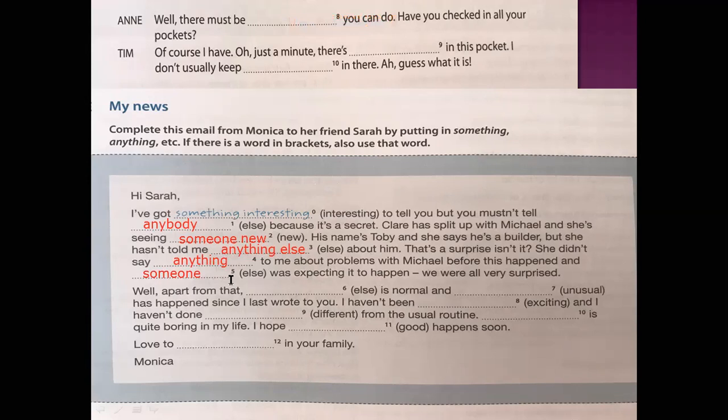So I'm going to leave you number 6, 7, 8, 9, 10, 11, 12. Would you do the rest of the exercise at home on your own? Because we are short of time. That means from 6 till 12, please fill it in your notebook on your own. Thank you. So let's move on to the next.